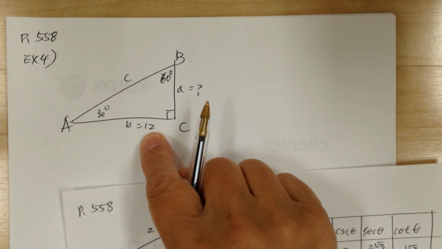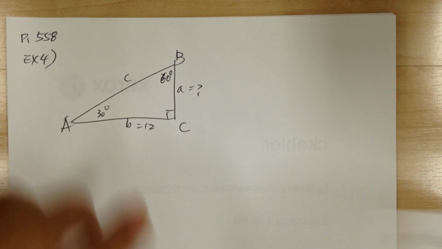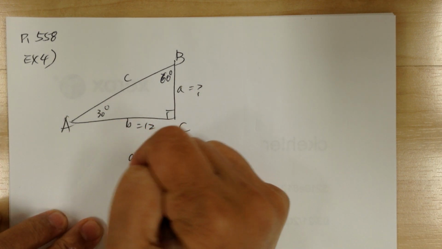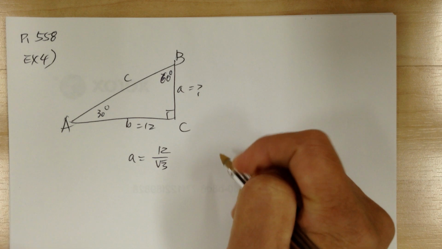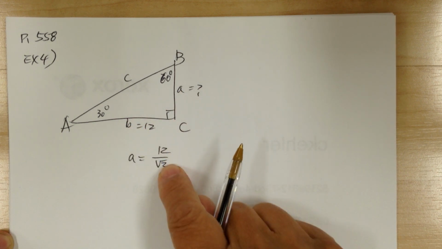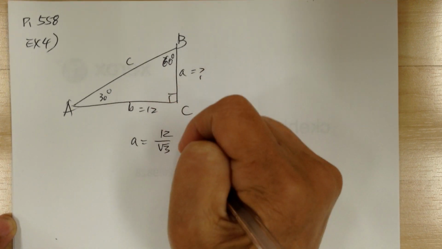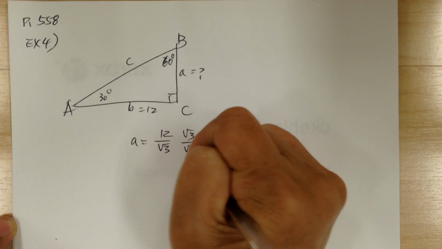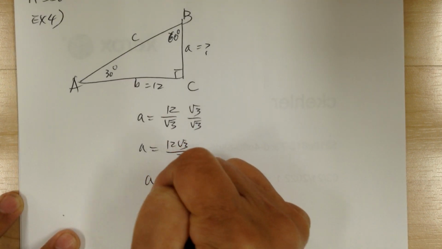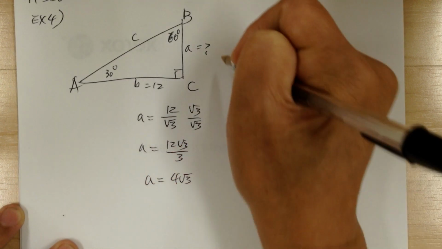So now you have the long leg, you have to go backward. So from long to short, you have to divide. So A equals 12 divided by square root of 3. Again, long divided by square root of 3 gives the short leg. And you simplify, so A equals 12 square root of 3 over 3, so A equals 4 square root of 3.